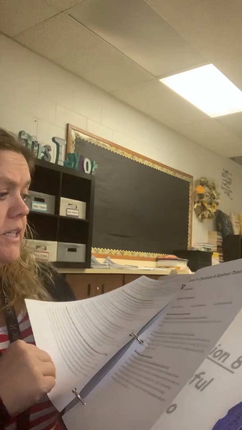So I have my vertical alignment. In here I included the standards for those, and I included the 5th grade math standards, the 6th grade math standards, and the 7th grade math standards.